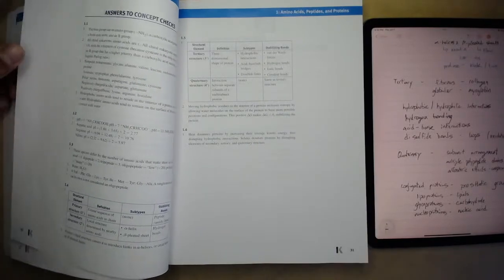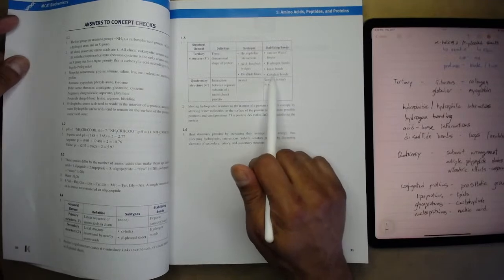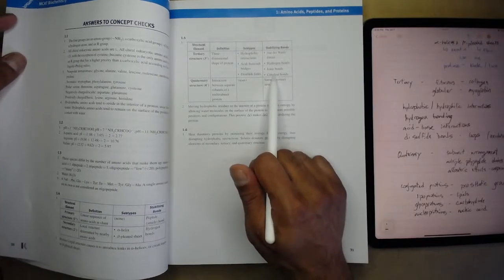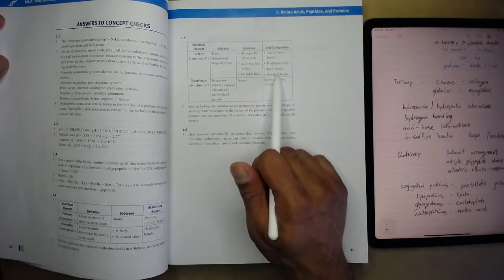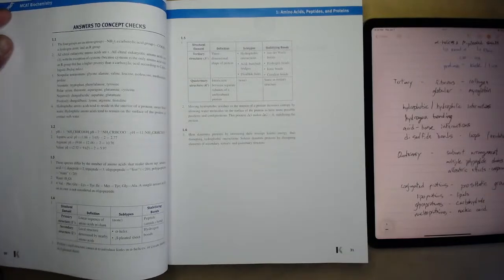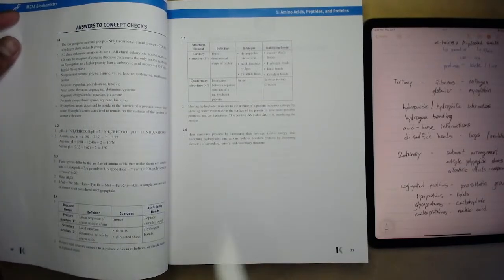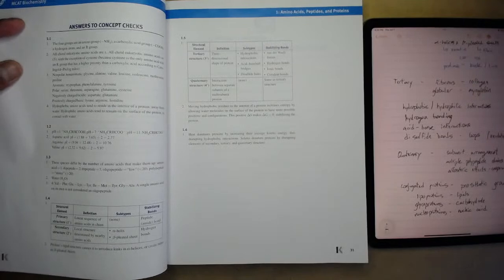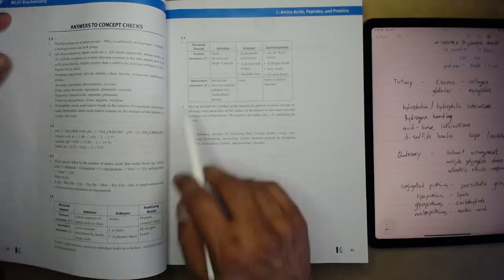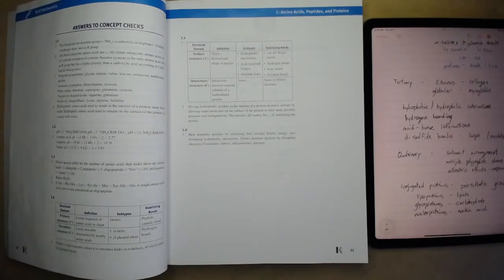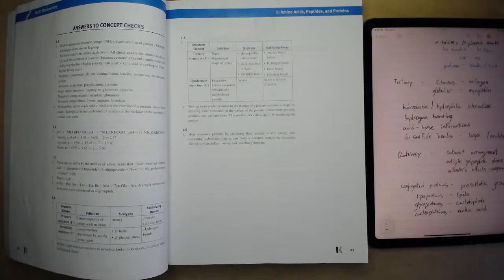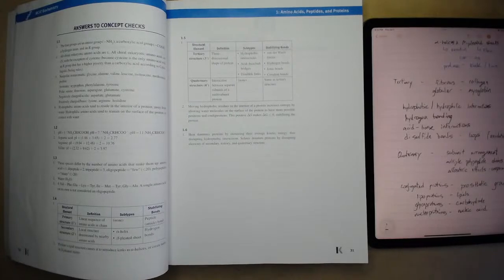So I didn't write all those down. All the types of bonds will be involved in this level of structure. Even van der Waals forces. Quaternary structure. Do you remember what van der Waals forces are? I think it's when nearby molecules kind of adopt the charge or the orientation of their neighbors, and you kind of get a cumulative effect.